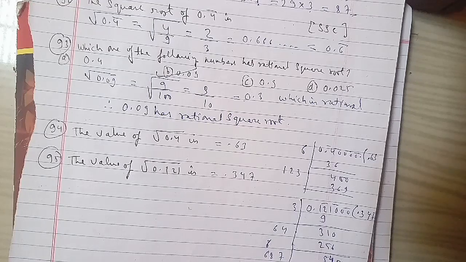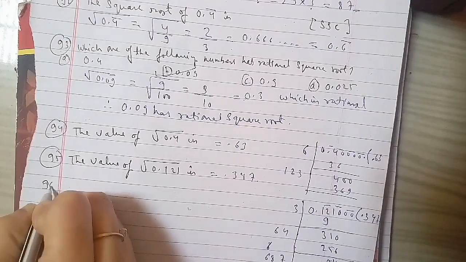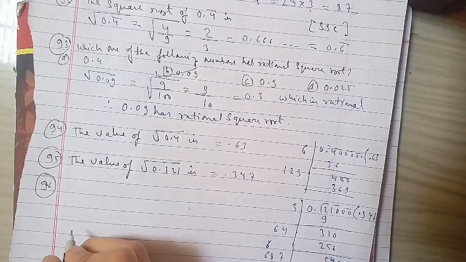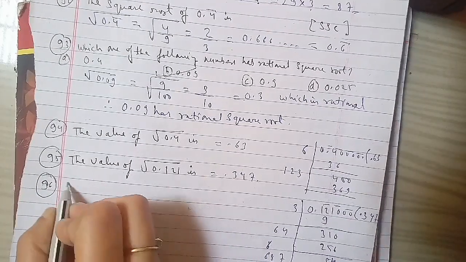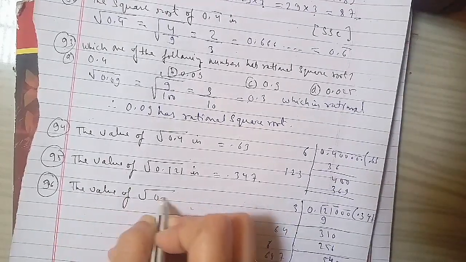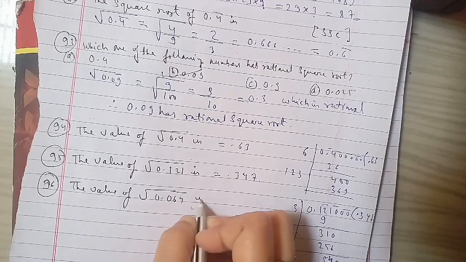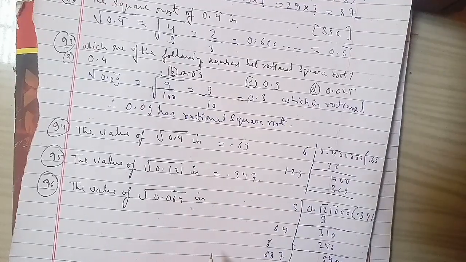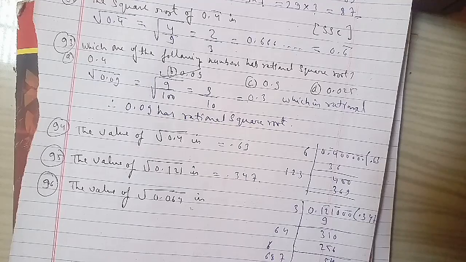We'll go ahead with another question, the 96th question of the session. That is also an important one. The question is the value of under root 0.064. This is an important question. The options are 0.008, 0.08, 0.252, 0.8, and the answer is as follows.